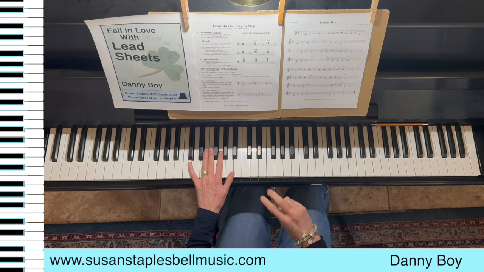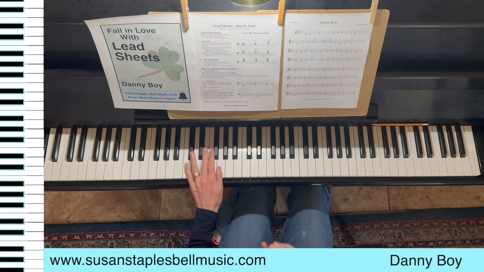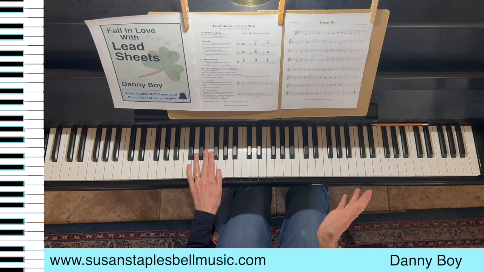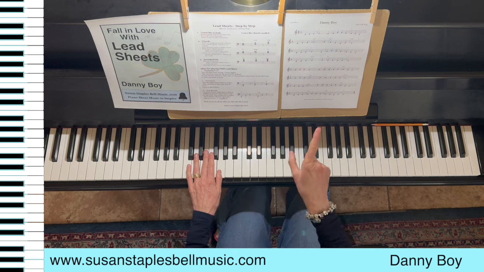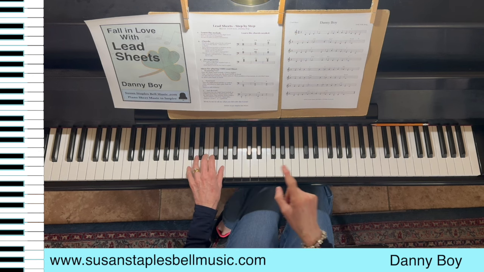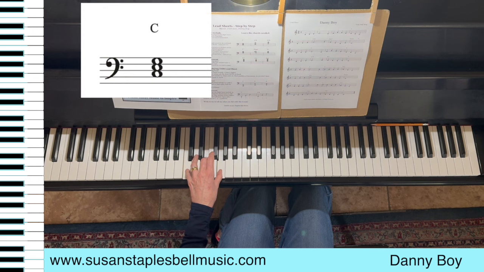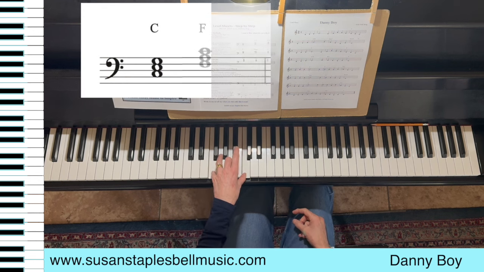All right, second step, let's use the chords. I'm going to play just the chords first to get used to, because I have to move my hand now. That's a little bit tricky. So this is Danny Boy. I'm not going to play right hand. I'm just going to play the chords. First one is C. Then in the last measure on the first line, I'm going to move up to F.